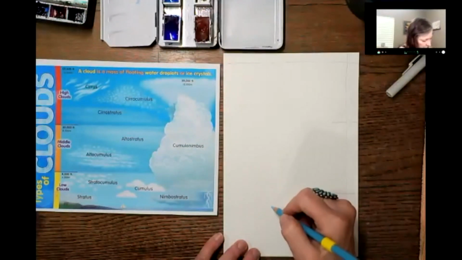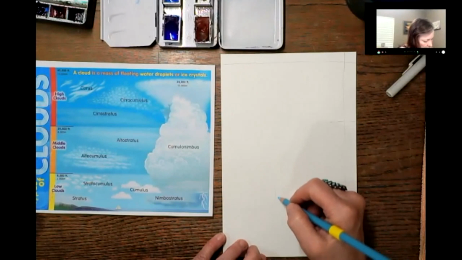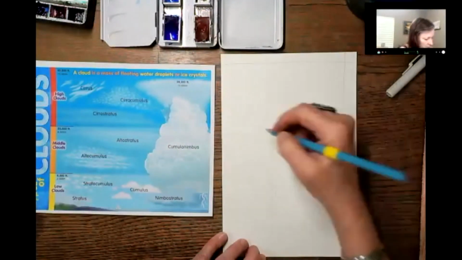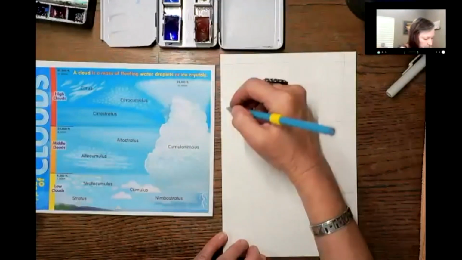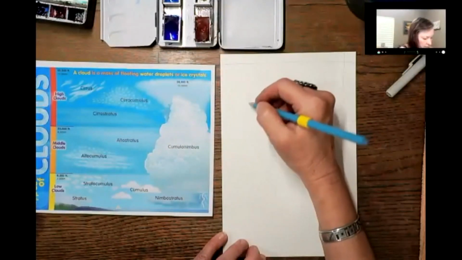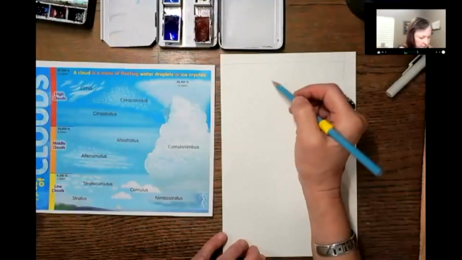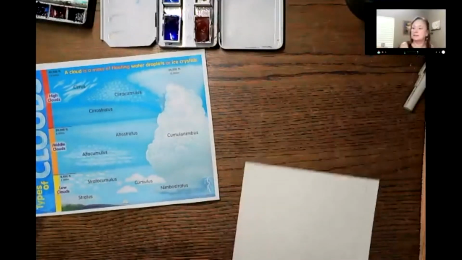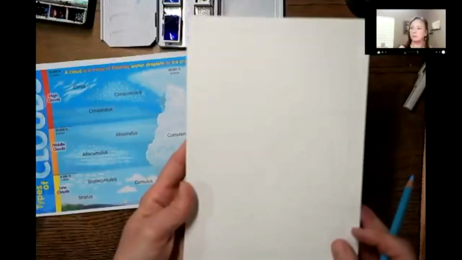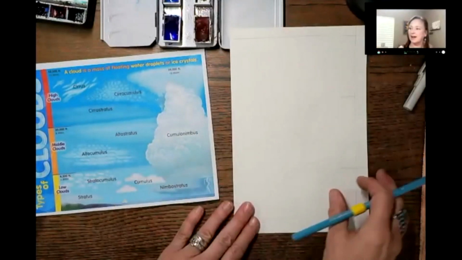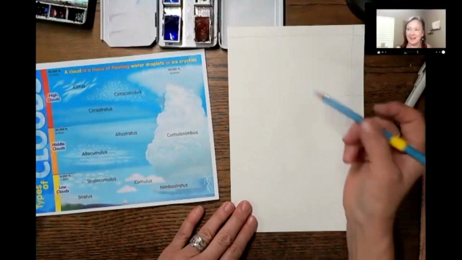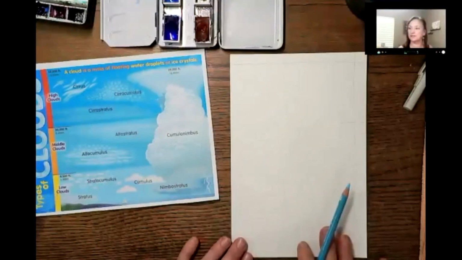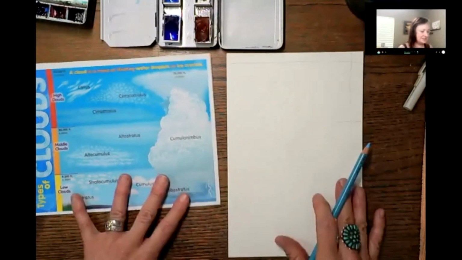But this is just to remind me where I'm going to place it. Otherwise, I'll just forget. You can barely see that. I don't want to make it too strong, so just trust me that it's there.